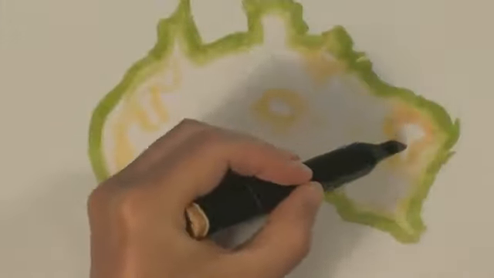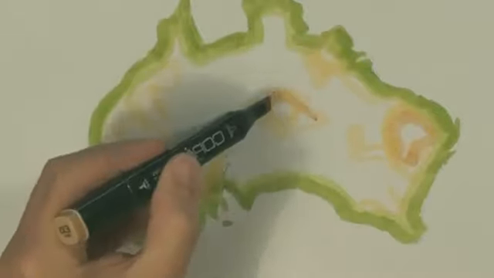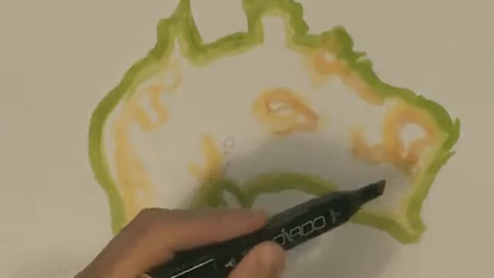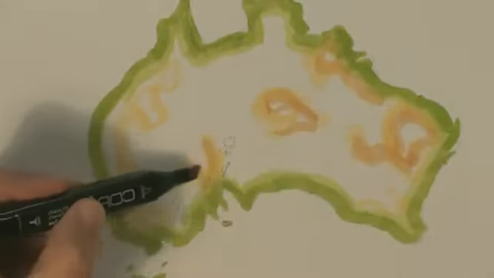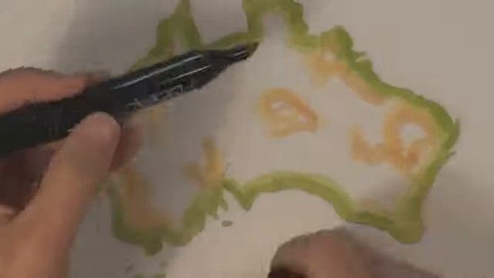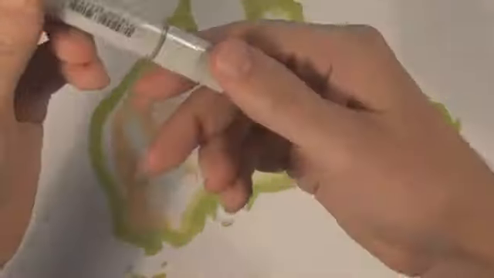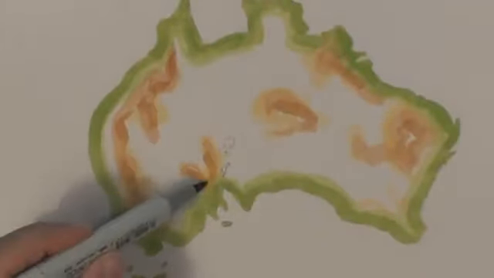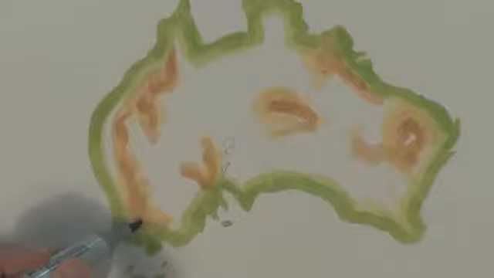I have another shade of this earth color here, to mark out the highest mountain.